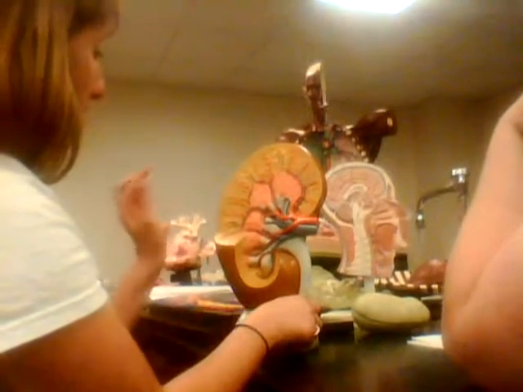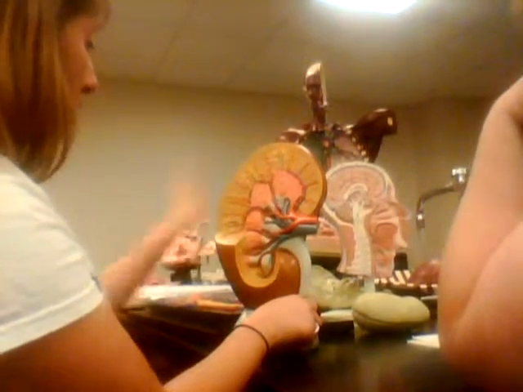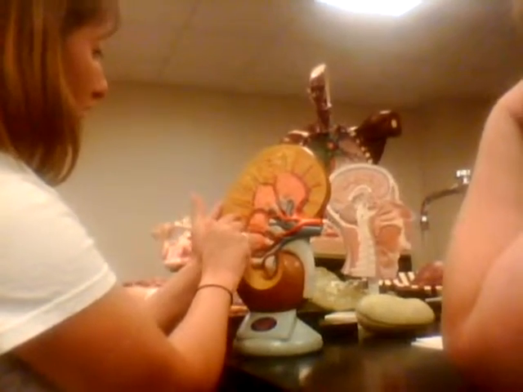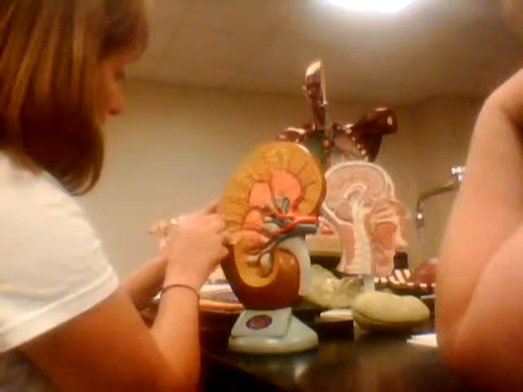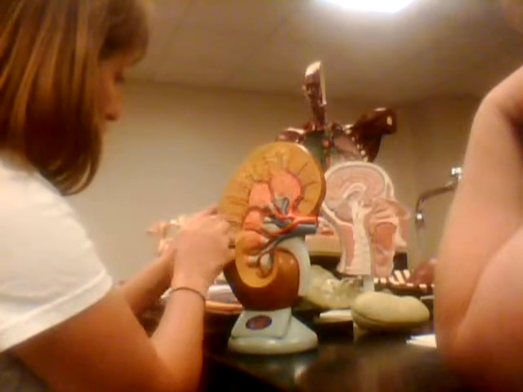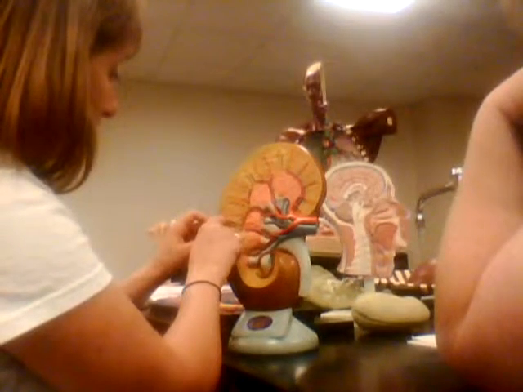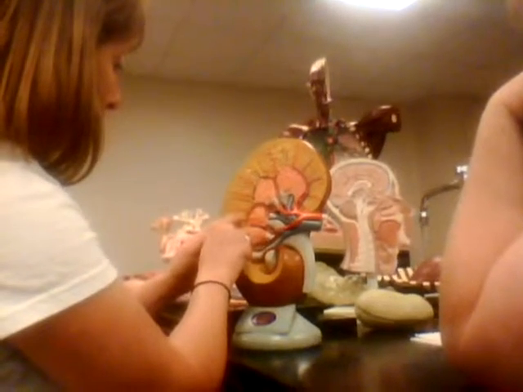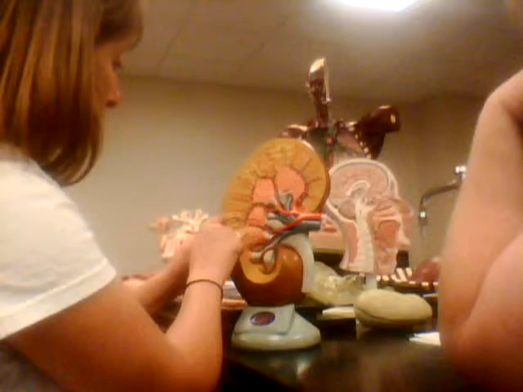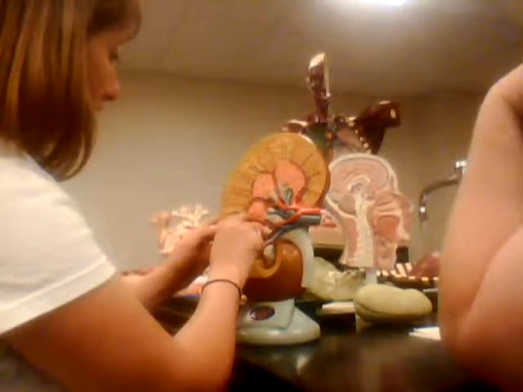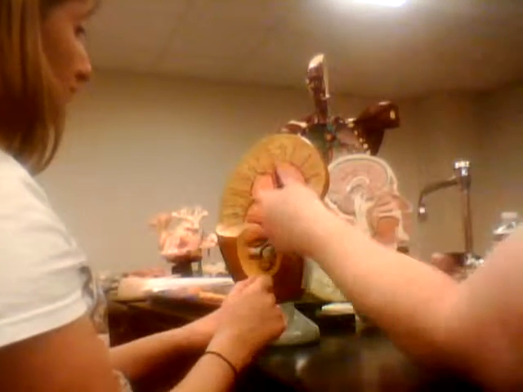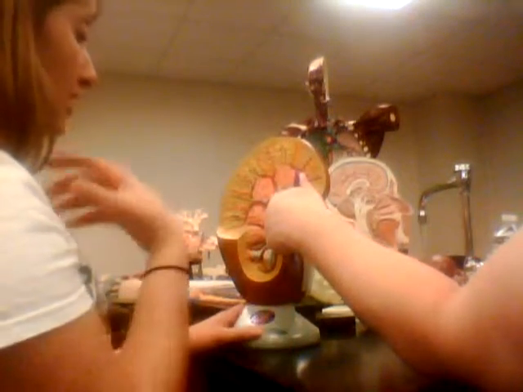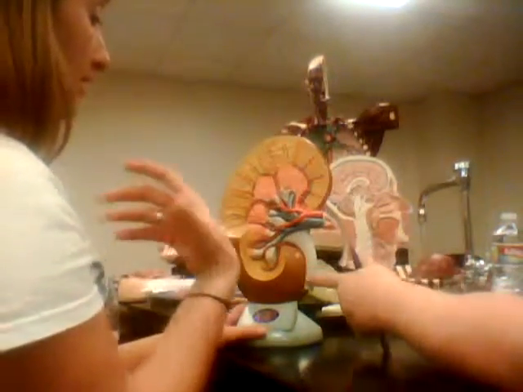Let me see what else. Same thing on here: these little yellow dots are your renal corpuscles. You see that one's coming out of the renal corpuscle. So this side is proximal. Then you've got your descending and then ascending, and then distal, and then it's draining into the collecting tubule, which drains into the minor calyx, then the major calyx, then the renal sinus, which then drains into the ureter.